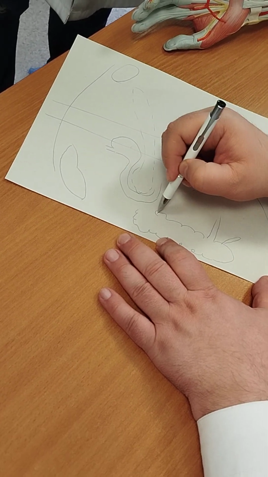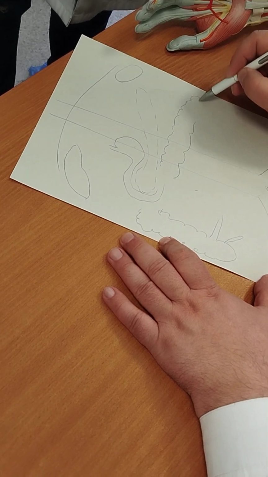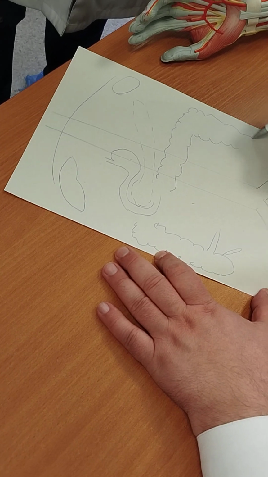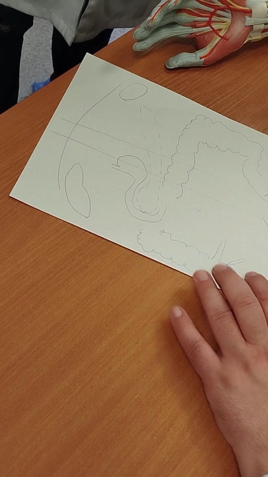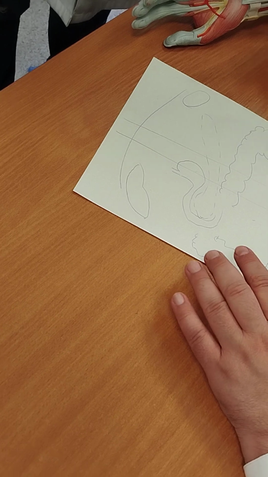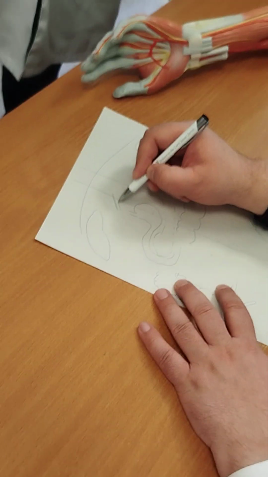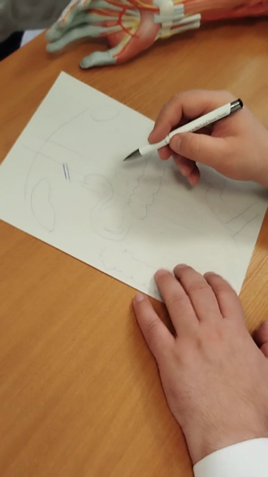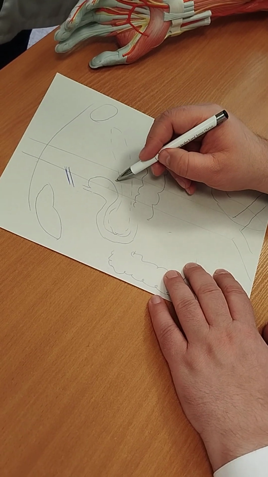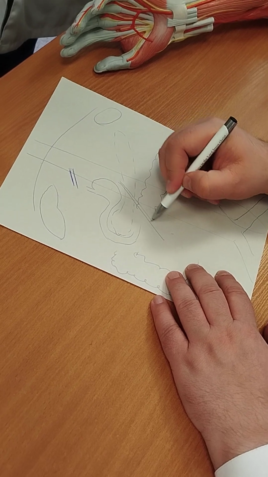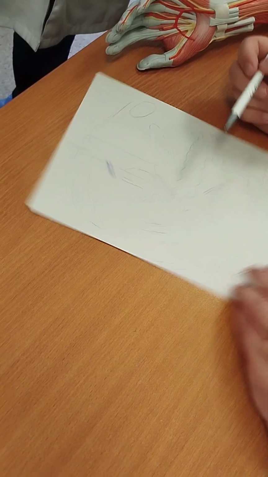Ascendens colon, then transverse. I will not draw the whole transverse. And here is descendens colon, here is sigmoid colon, and it is rectum. Yes? They are unpaired organs, and 3 unpaired branches from the abdominal aorta. First, celiac trunk, truncus celiacus. Second, superior mesenteric artery, and third, inferior mesenteric artery.